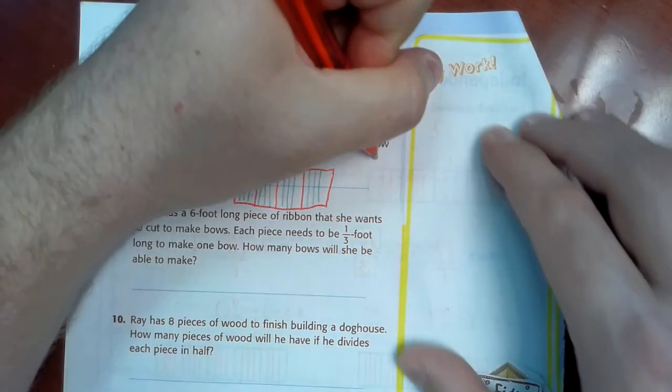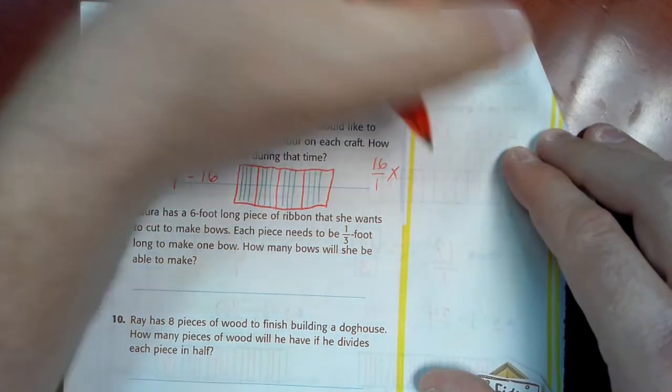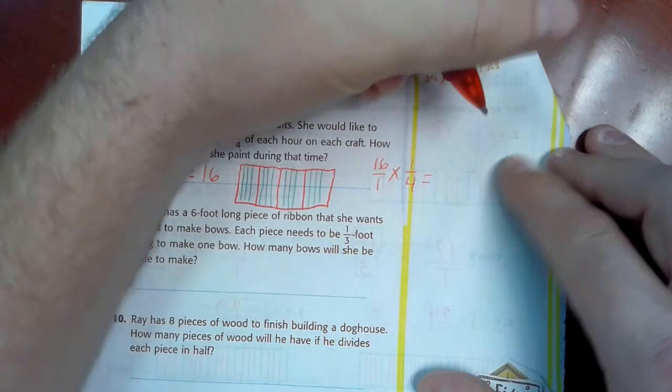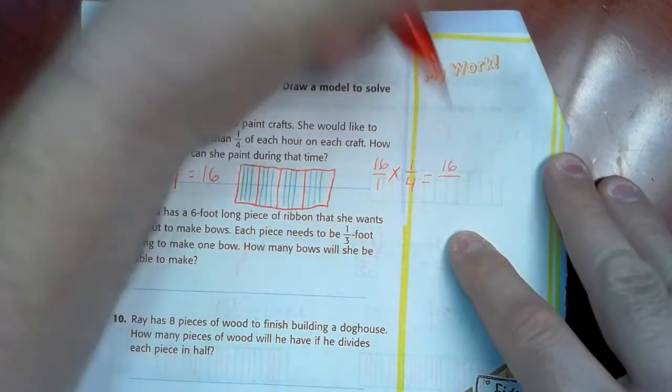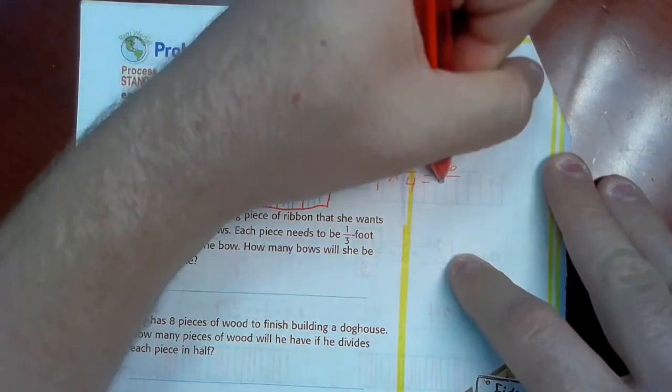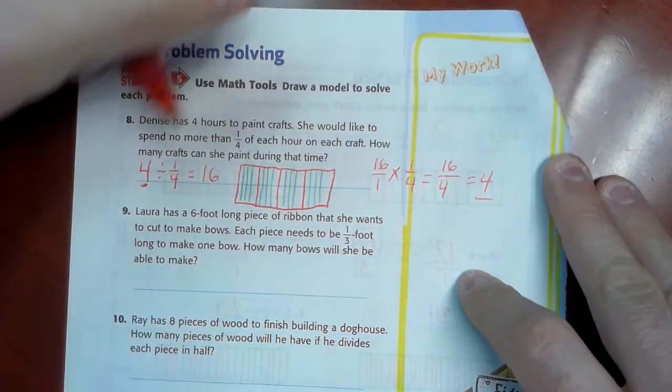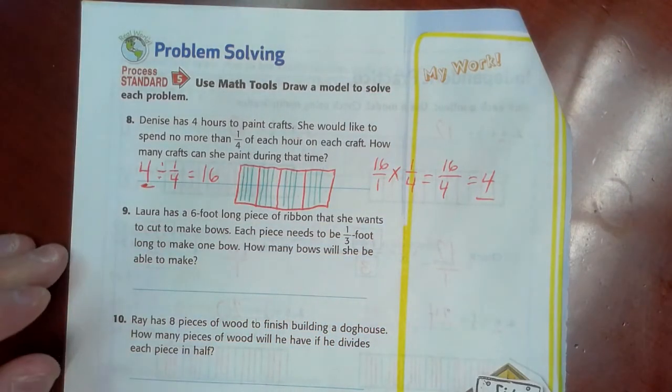If we check that, we'd say 16 times the original 1/4. So 16 times 1 is 16. 1 times 4 is 4, or this equals 4, which checks with that 4 there.